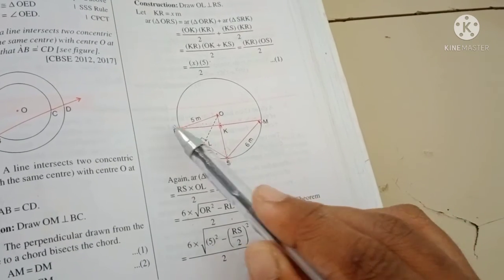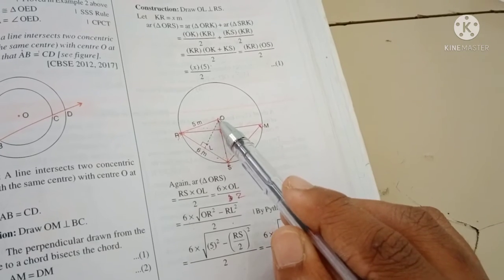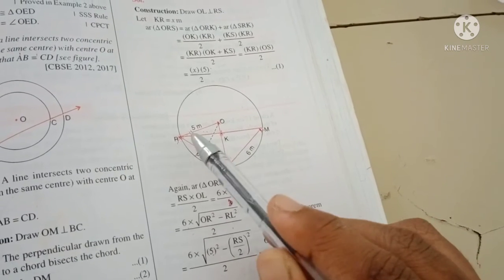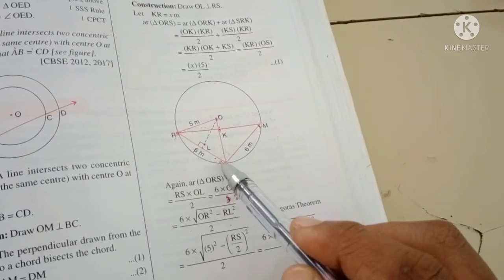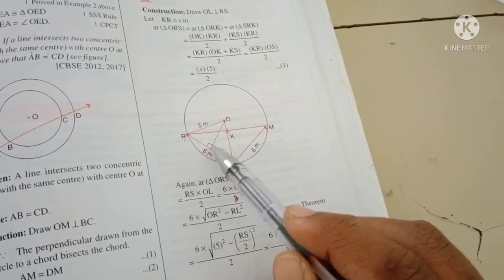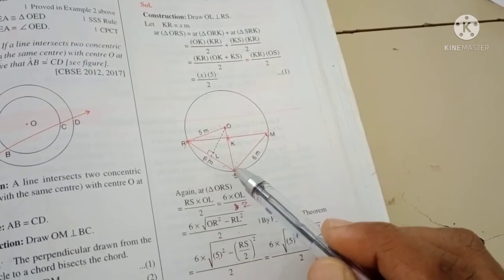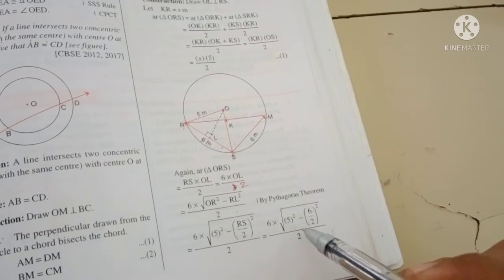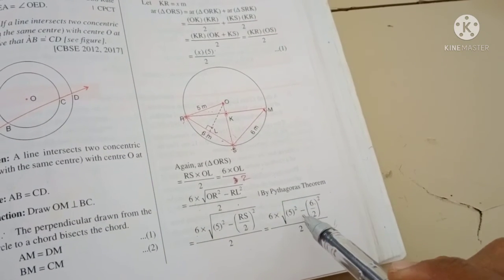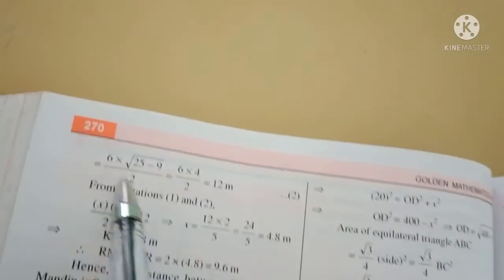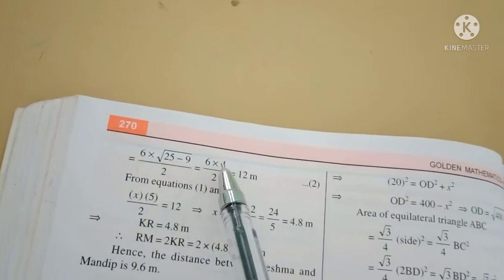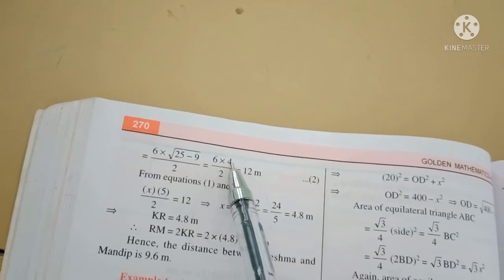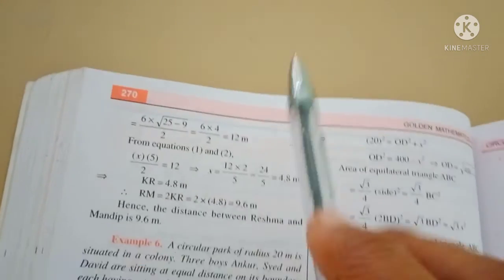RL means RS by 2, because OL is the perpendicular line from the center to the chord RS, so it bisects the chord into equal parts. RS we know is 6, so 6 by 2 is equal to 3. So 6 into root of 5 square minus 3 square, by 2. That is 6 into root of 25 minus 9 by 2. That is root of 16, which is 4. 6 into 4 by 2 is 12 meters. That is equation number 2.